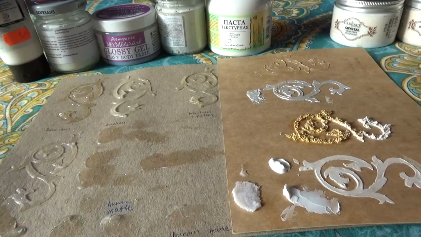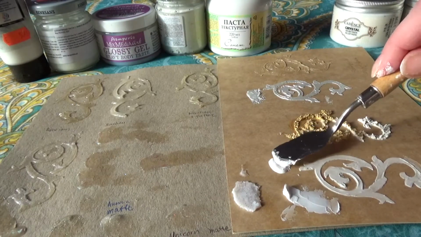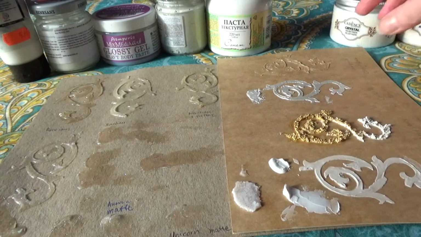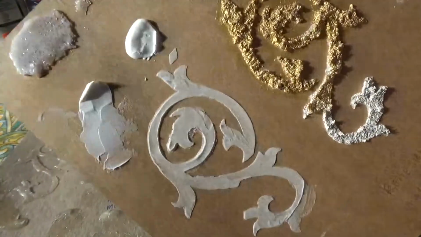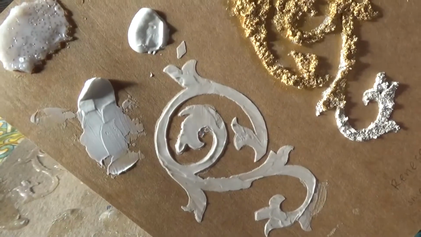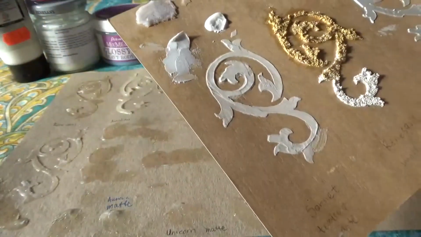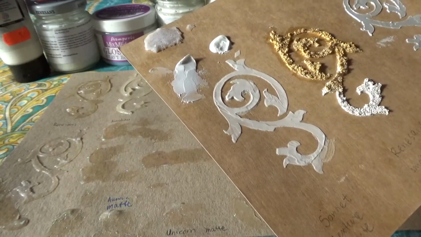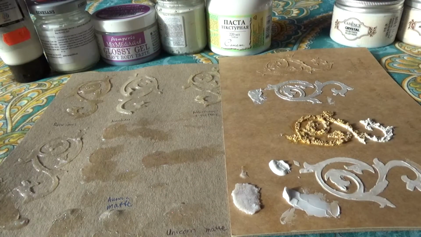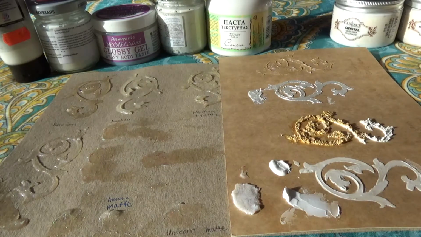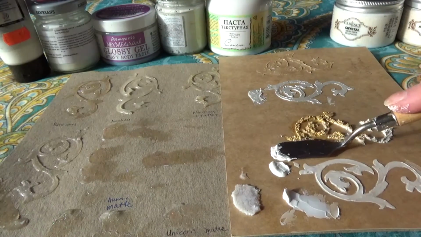If we put it here next to this one, this Russian one is more transparent, not very transparent, but a bit more opaque, and the creamy one is very pigmented and has a very strong white color, and it looks like cream, more like a mousse.